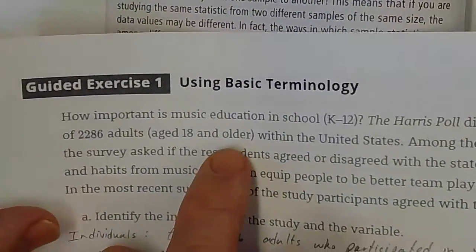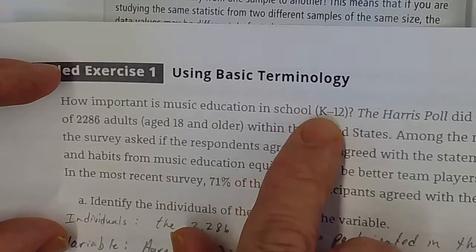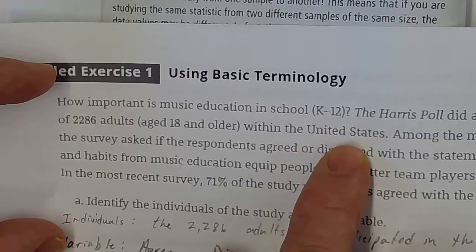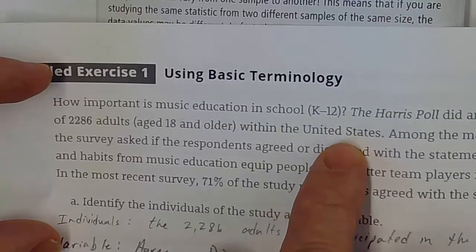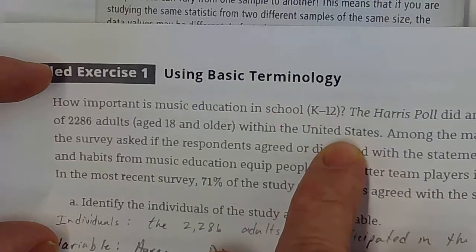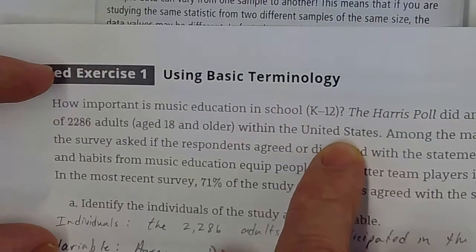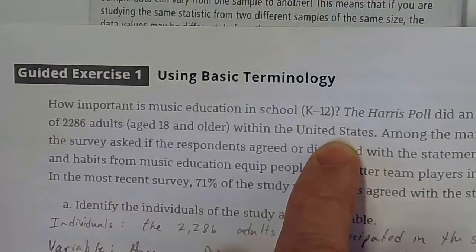Let's go back to this example we just dealt with. They want to know the opinion about music education in school, K through 12, in the United States. So that's who they sampled. So can they take this data and apply it to Germany or Brazil? No. You can only apply your data to the implied population, what you sampled from.